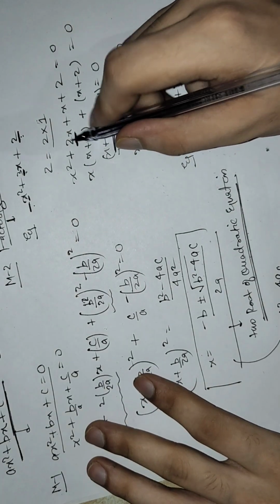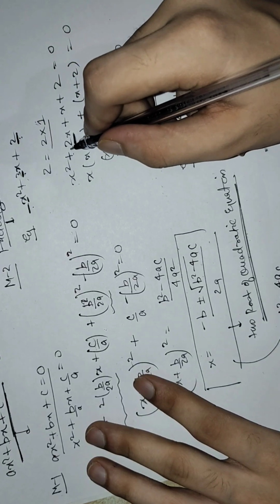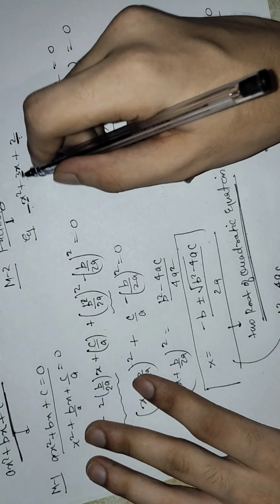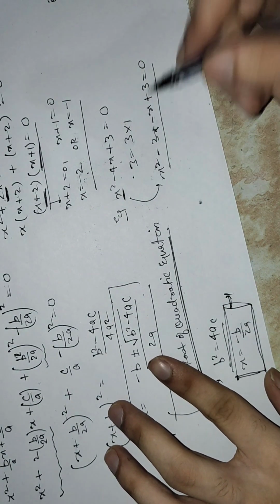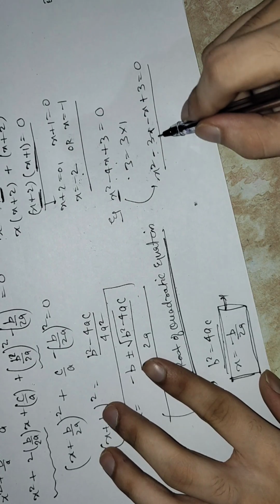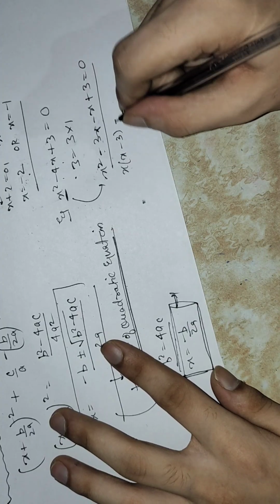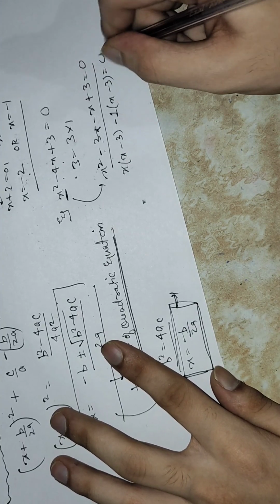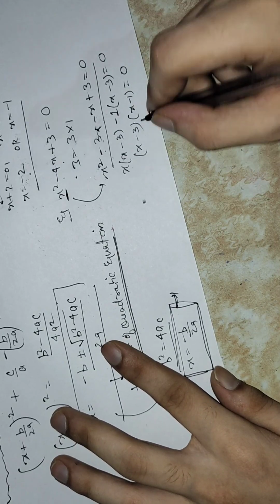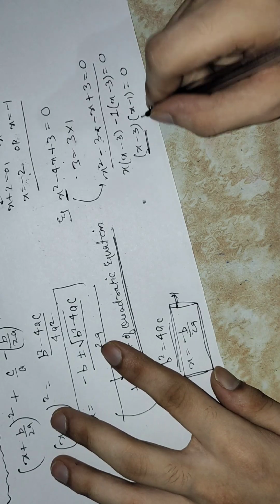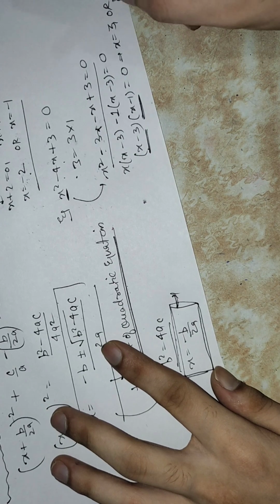So the first term should be matching with the coefficient of x. Like there is plus 2, the sign of this term is plus, so the sign of 3 is also plus. Here the sign of 4 is negative, so we start with a negative coefficient, right? Similarly, we take x common: x(x - 3) - 1(x - 3) = 0. So (x - 3)(x - 1) = 0. Now if this product is equal to 0, then either this term is equal to 0 or this term is equal to 0. So x = 3 or x = 1.